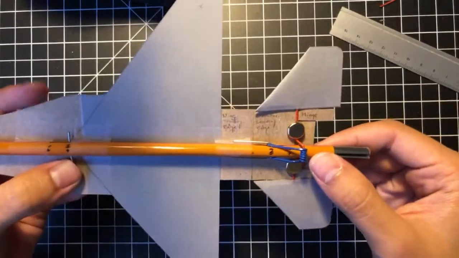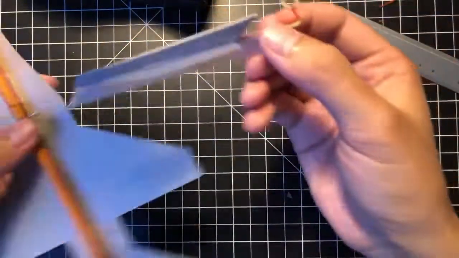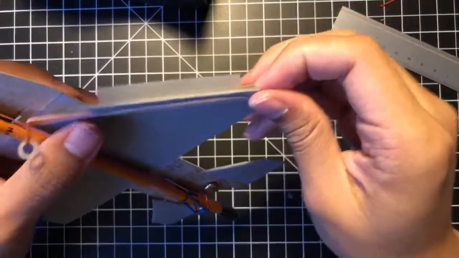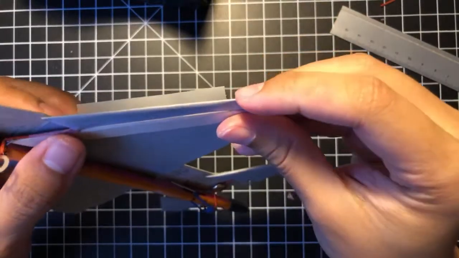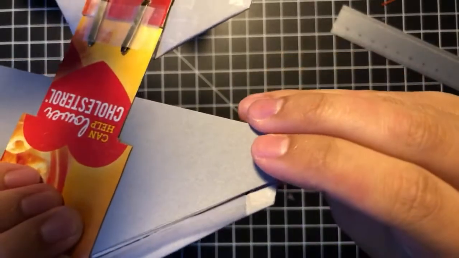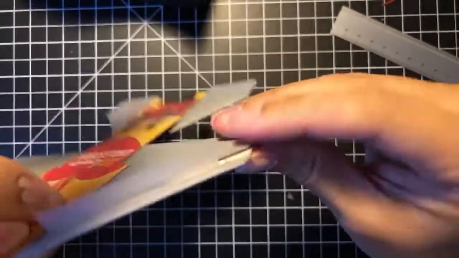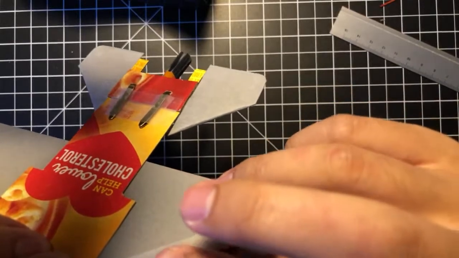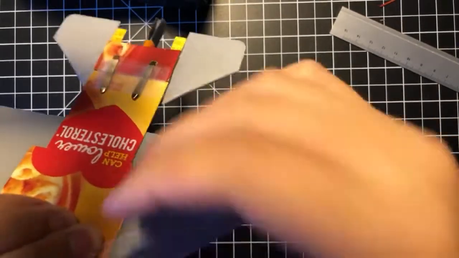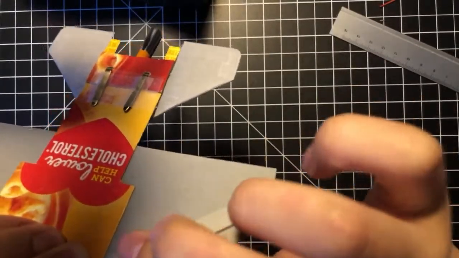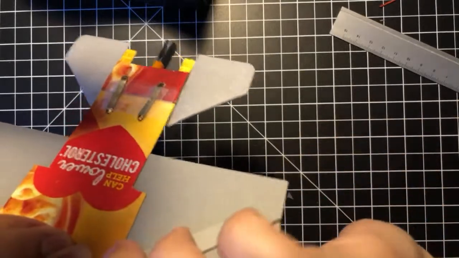Good. Good. All right. Now. Whew. Oh, all right. Yeah, my heart is beating. All right. Slide in place. All right. Wingtip in place. Everything is in place. Now we can just fold this over. Like that.